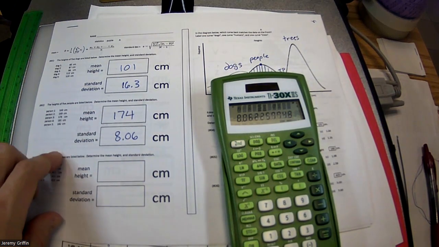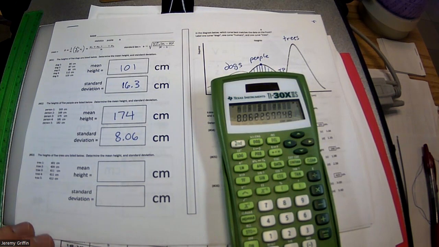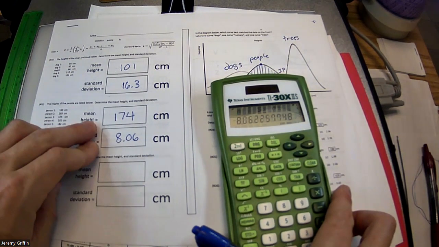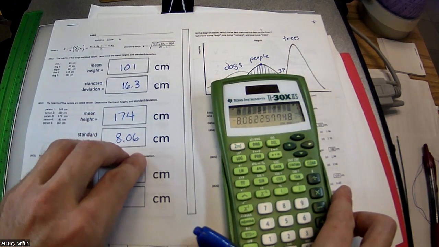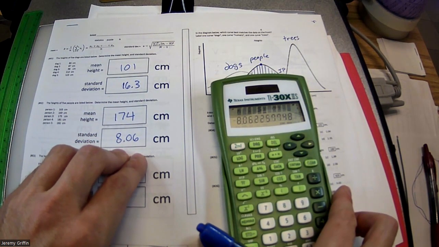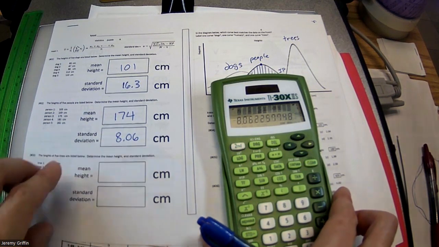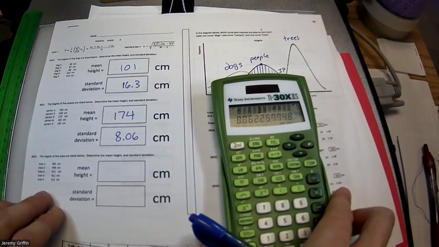If all these numbers are representative of a normal distribution, and so on. So you should have these first 4 boxes filled in. Who does not have those first 4 boxes filled in? Is everyone good? All right, now I'm ready for trees.